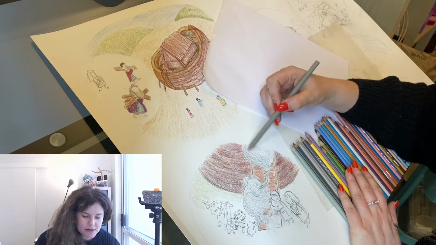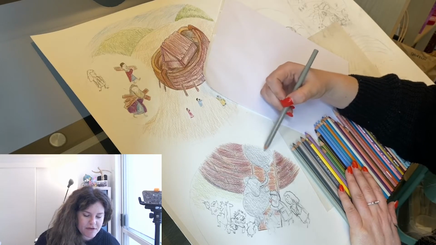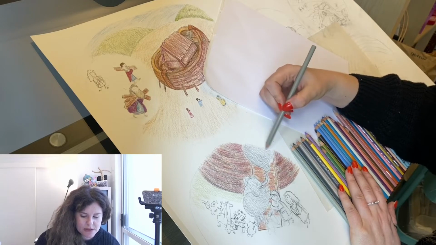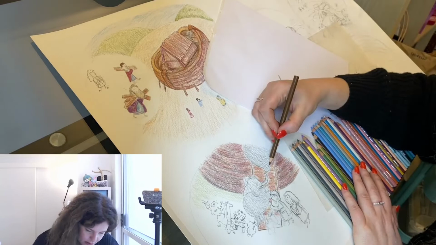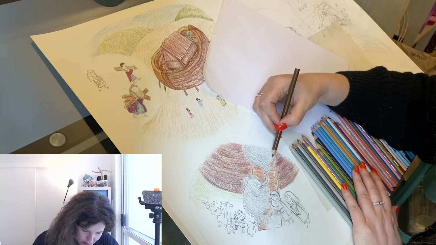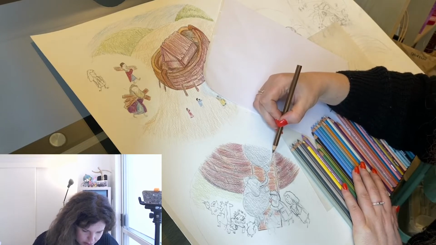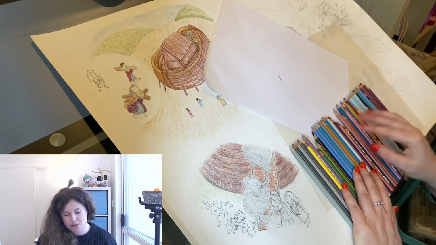So now I'm just doing this with these other greys. And remember, this is the first layer. For me, I can't multitask, talk and draw. But when it comes to layering, I'm going to put pastels over it.